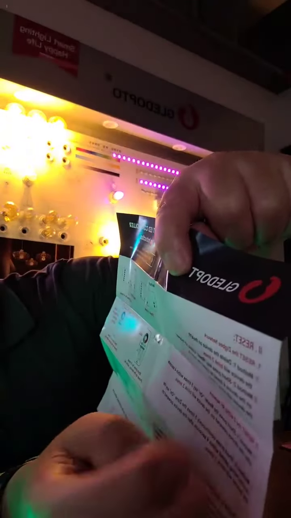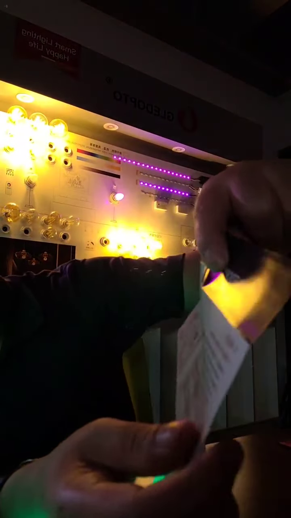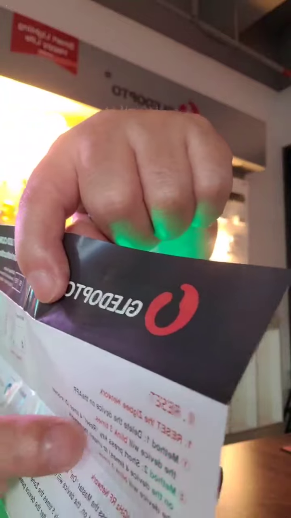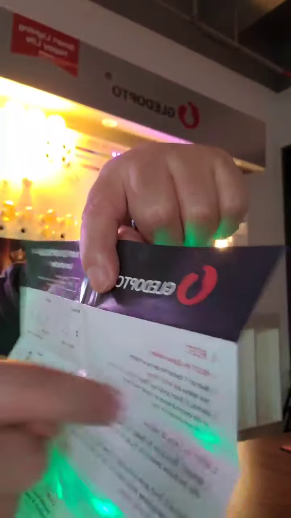Based on the manual, when you do the factory resetting, you need to short press here. Can you see it? Short press the reset key 4 times quickly. So let's try it again.